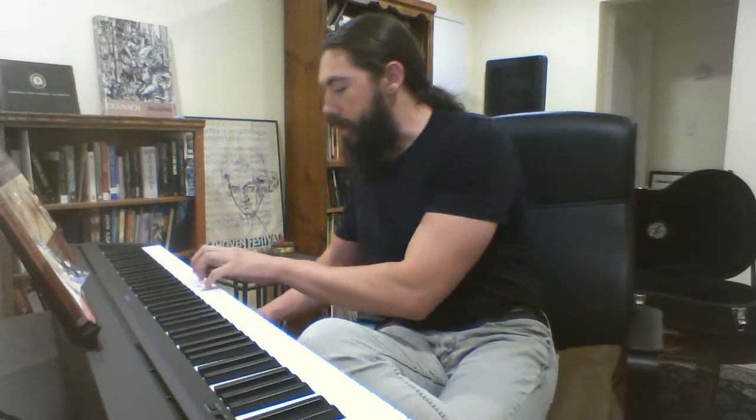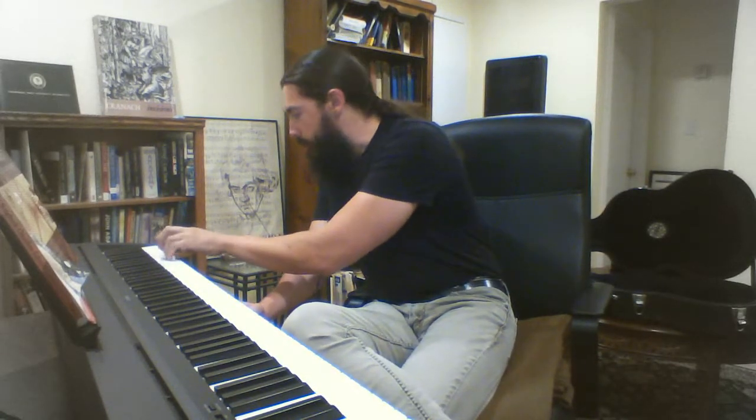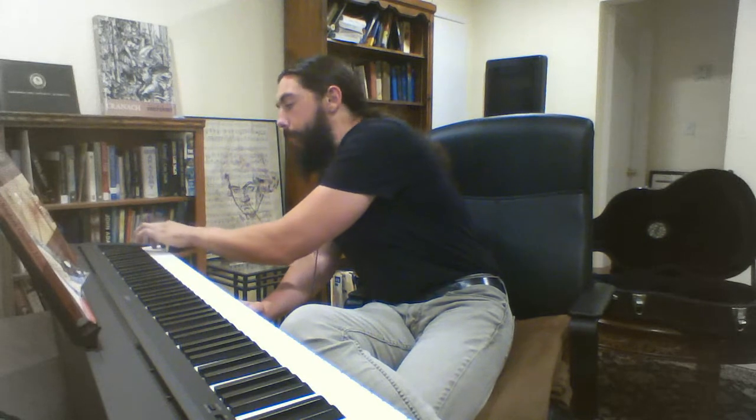Higher though now. A, B, C, D, E, F, G, and so on up the keyboard. My keyboard only goes up that high, but if I had more keys, it would keep doing the same pattern, A, B, C, D, E, F, G, over and over again.